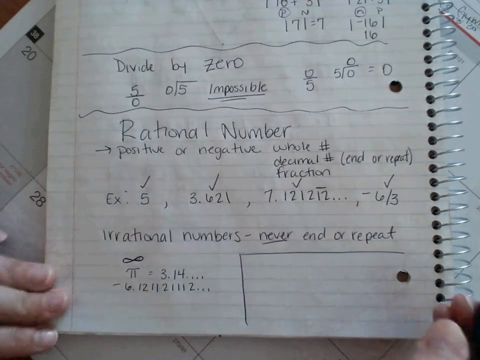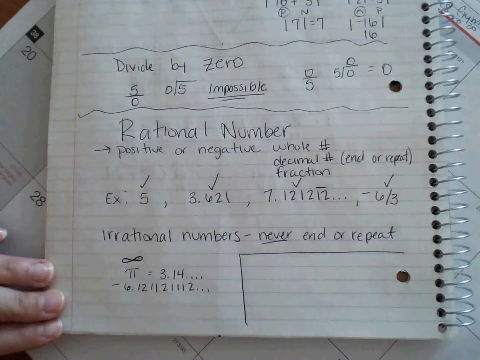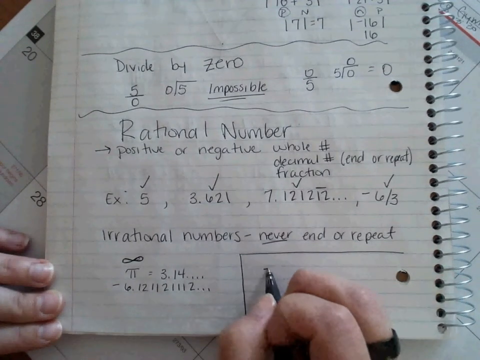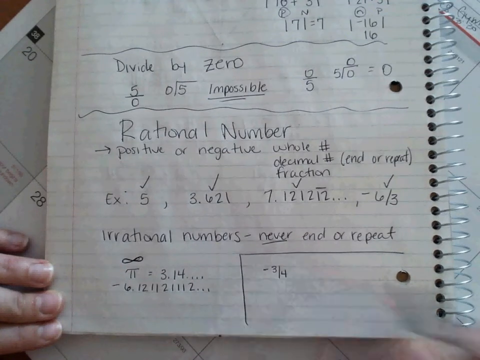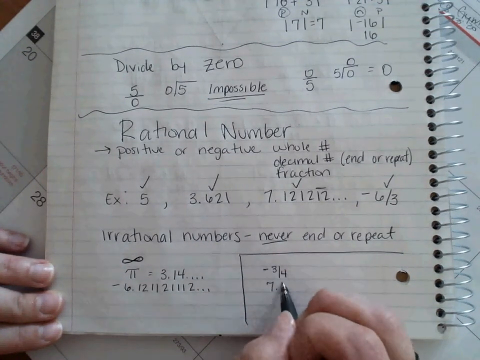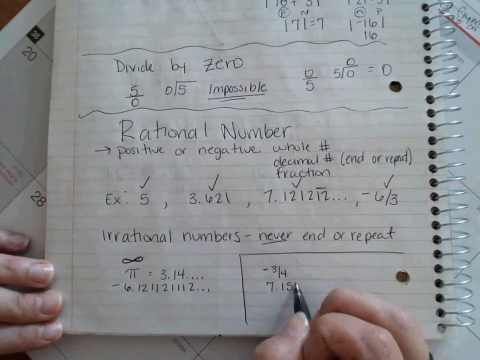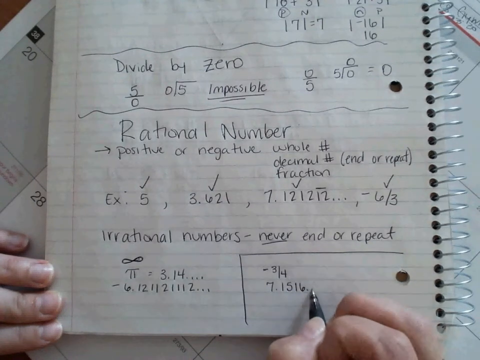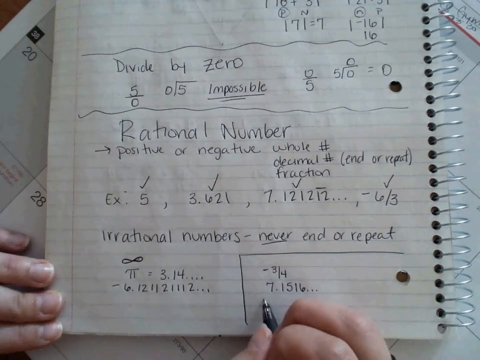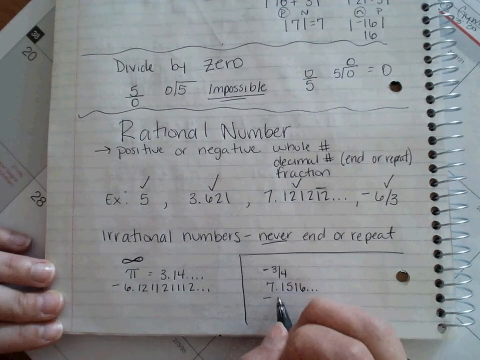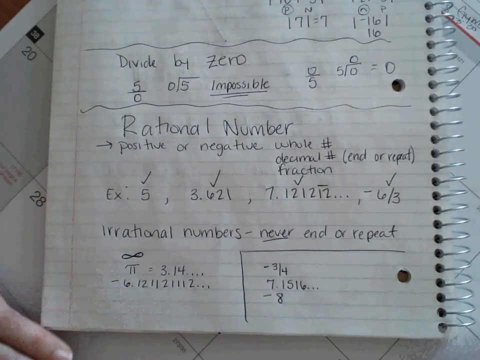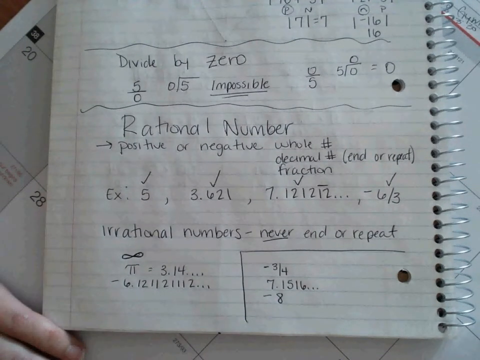Real quick, tell me if these are rational or irrational. Write them on your paper before I do. So if I give you -3/4, if I give you 7.1516 dot dot dot, if I give you -8. Try it. Pause this video.